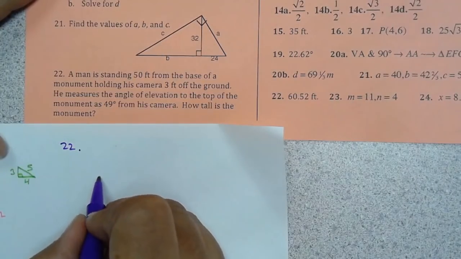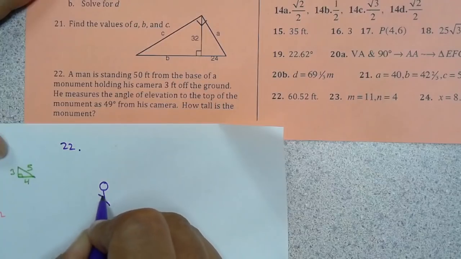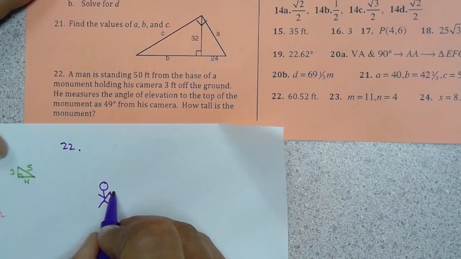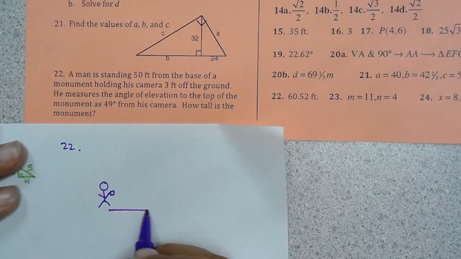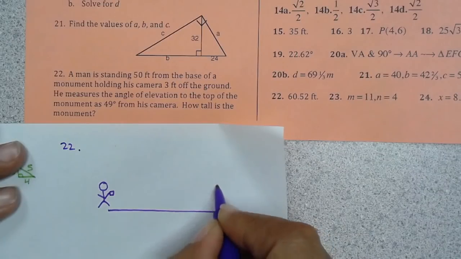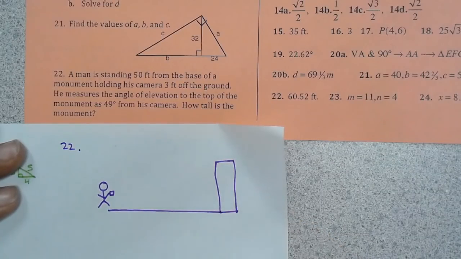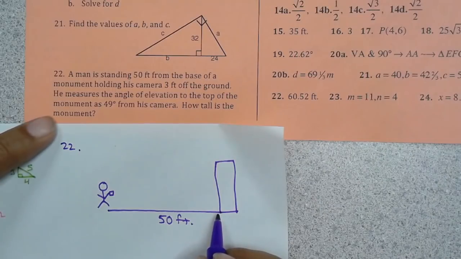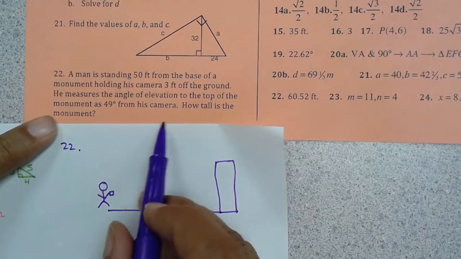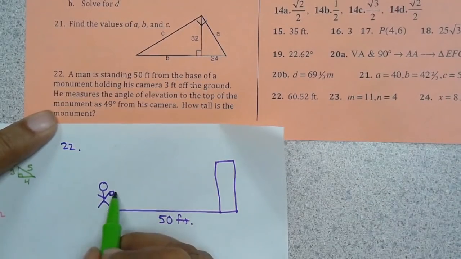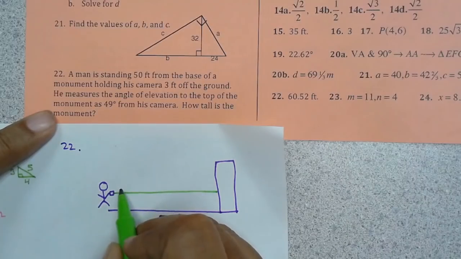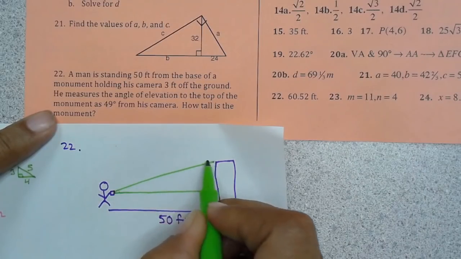So we have a man. He's holding a camera. And he is standing 50 feet from the base. So here's the base of whatever monument, just figure. Okay. And so this is 50 feet from the monument. And then he is measuring the angle of elevation to the top of the monument as 49 from his camera. So if this is his camera, and he's looking at the top of the monument, he's saying this is 49 degrees.